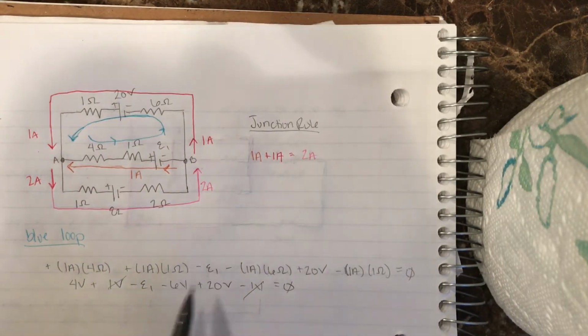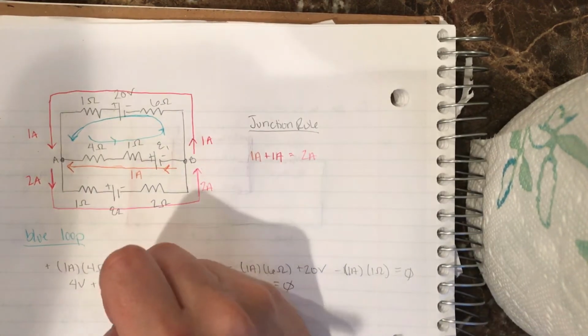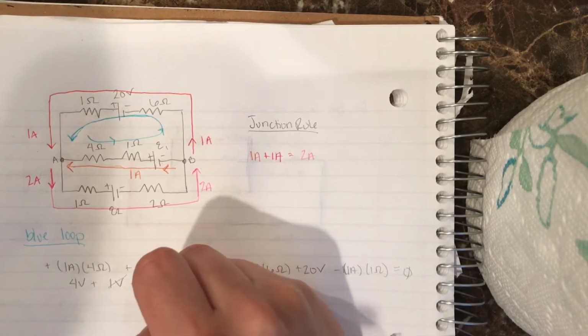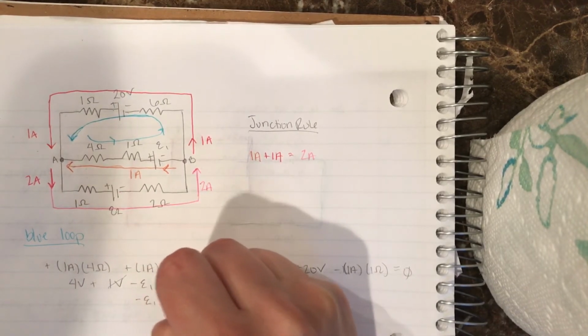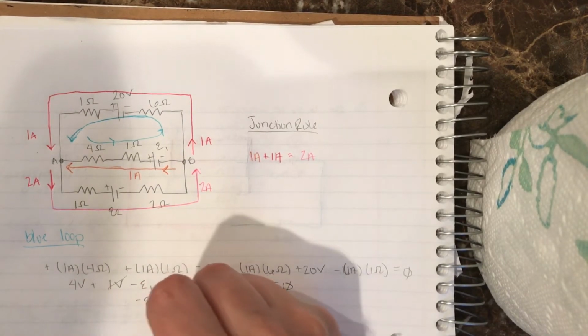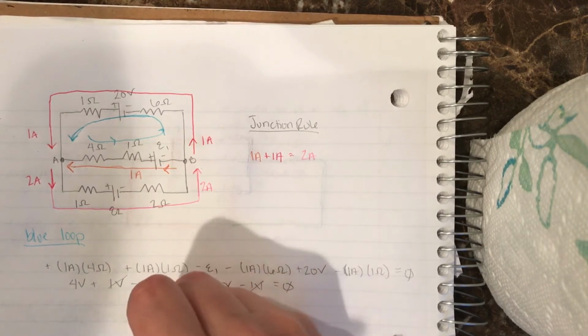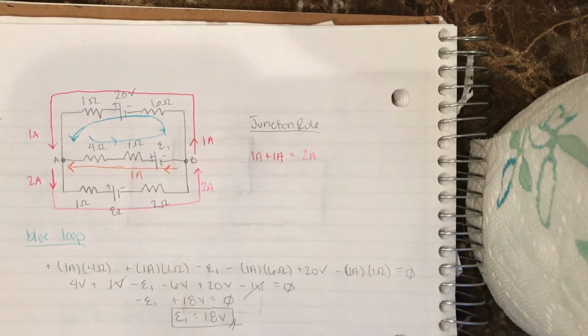So I have 4 minus 6, so minus 2, plus 20 is plus 18. So I have minus E1 plus 18 volts equals 0. So E1 is equal to 18 volts. All right, next loop.